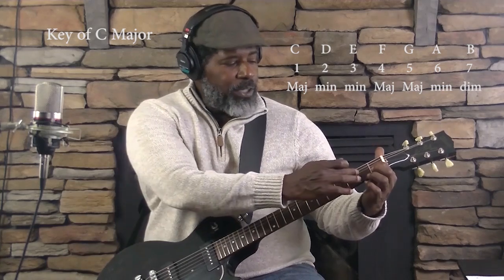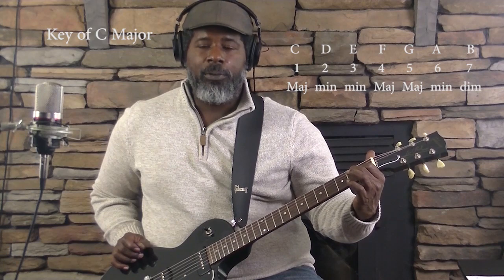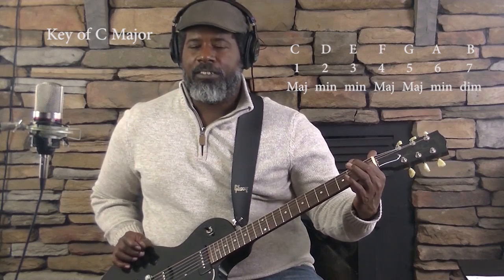So the next chord is A minor. Well, if I look closely, I have the A root note at the 2nd fret on the G string. And the beautiful part about this is that if I play my A minor chord with my root note at the 2nd fret on the G string, the C note is in the A minor chord. So I don't even have to move this finger.